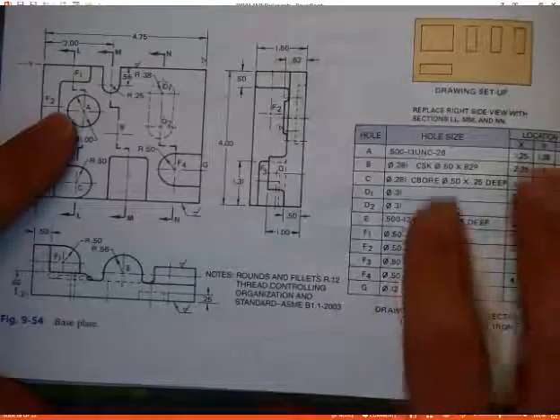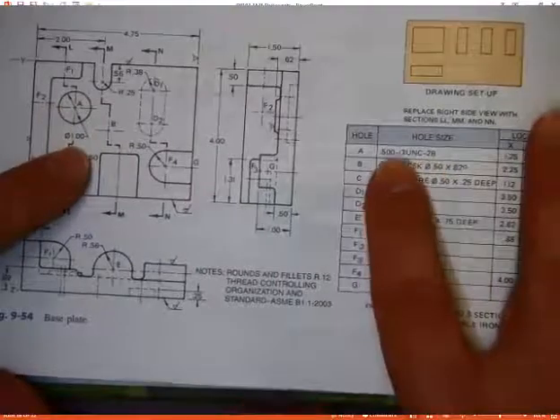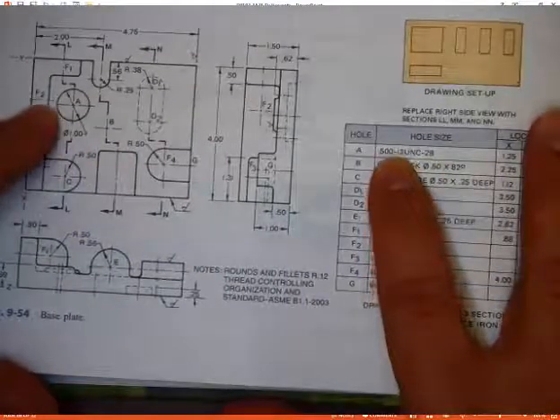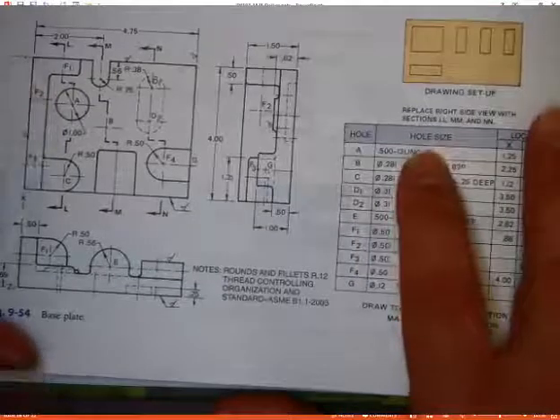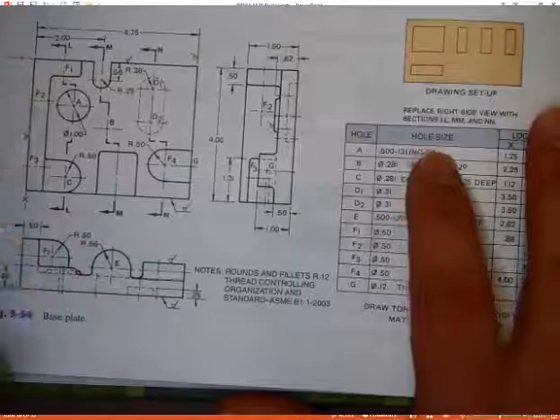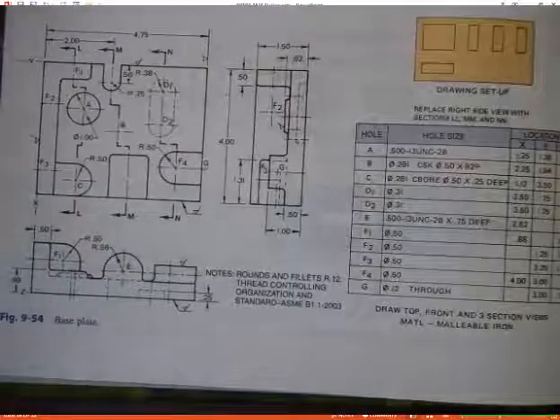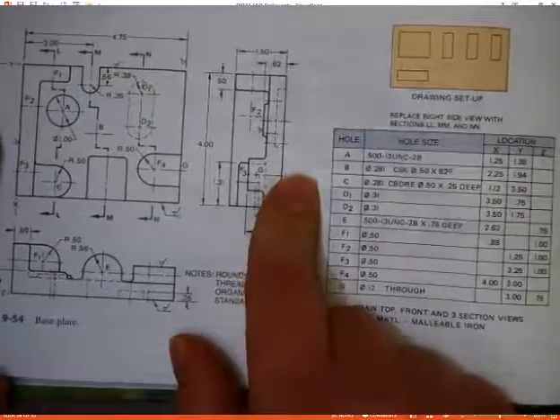This one is actually a threaded hole, but you'll just draw it in its nominal size of 0.5. We're going to talk about more of those hole features later. And again, everywhere there's a hole. Now some of these holes are called out with X and Y locations, so they didn't actually dimension everything.